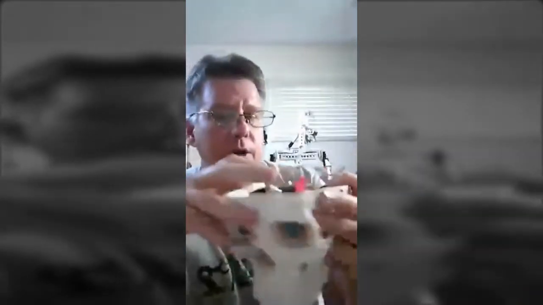So you're going to want to attach this pin wire. For the attachment here, I just bend it over, put it from the outside in.